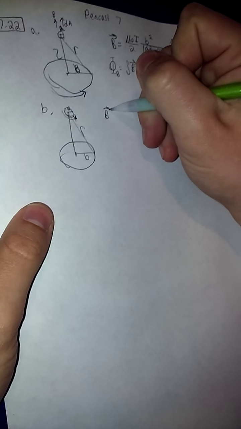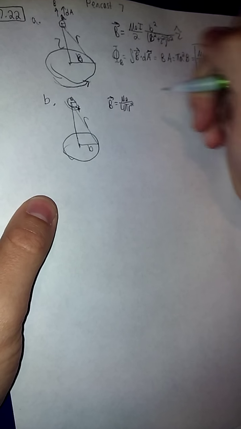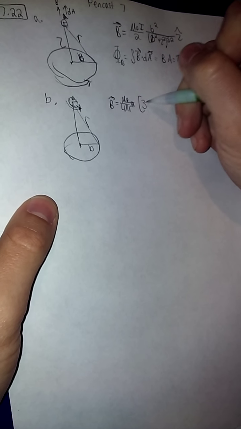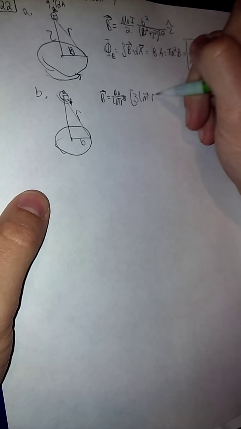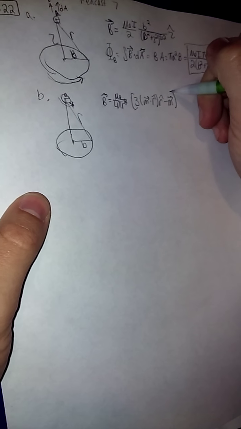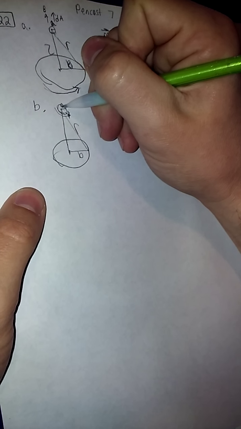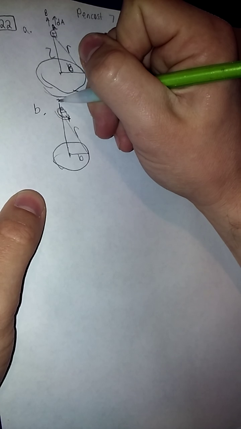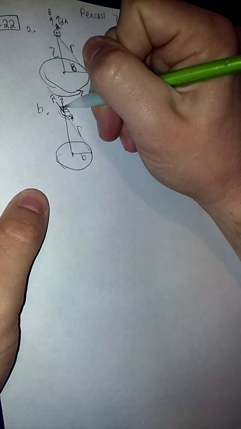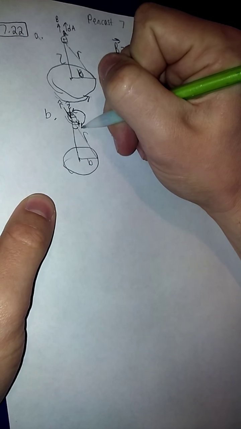So we have the dipole field, mu naught over 4 pi r cubed, times 3 m dotted with r hat in the r hat direction, minus m. Real quick, here we have our z hat direction and our r hat direction at an angle theta.